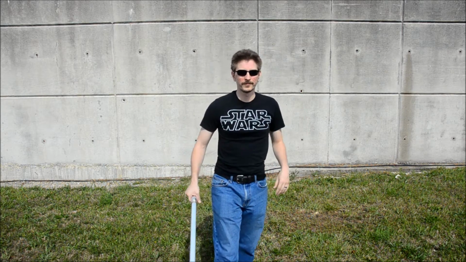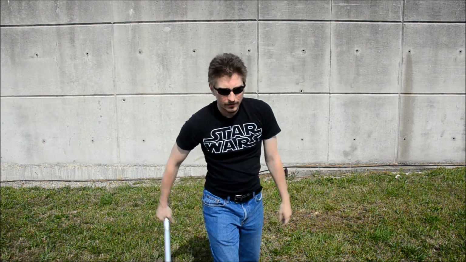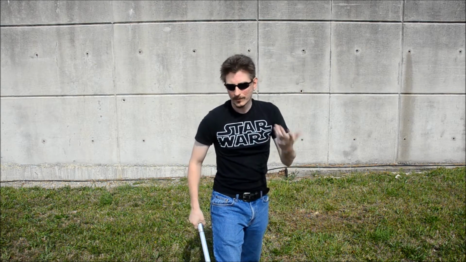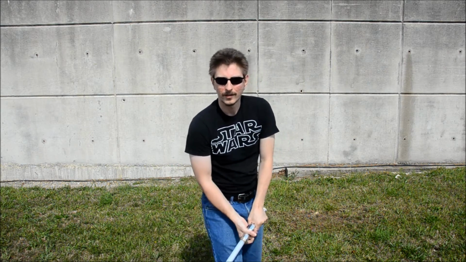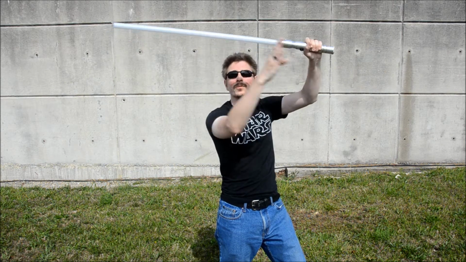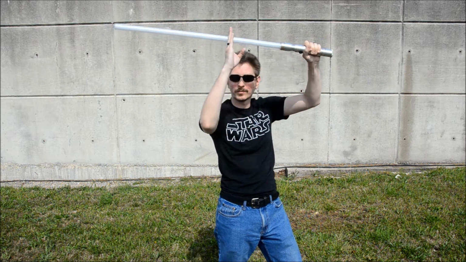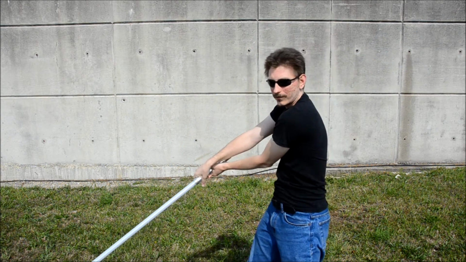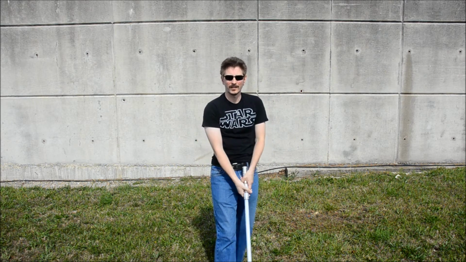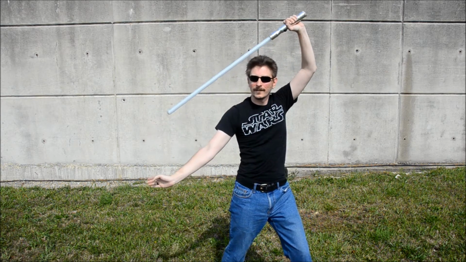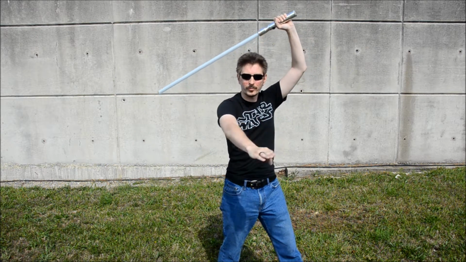So, starting with zone 1, obviously that overhead strike, rather than go for just the standard blade against blade block, there's actually a couple things you can do to redirect that strike. One of which would be sidestepping, and you're going to the same position that you would for a blade to blade block, but this time you're letting it slide down your blade as you come in for a strike. So if you're coming in for an overhead strike, I'm sidestepping and angling my blade so your blade slides down mine. And what that's going to do is create an opening on your right side.